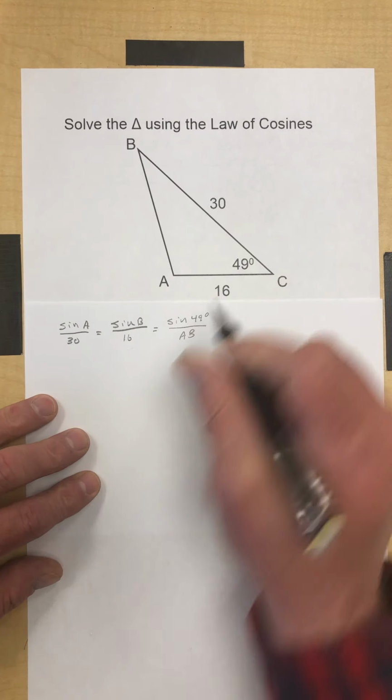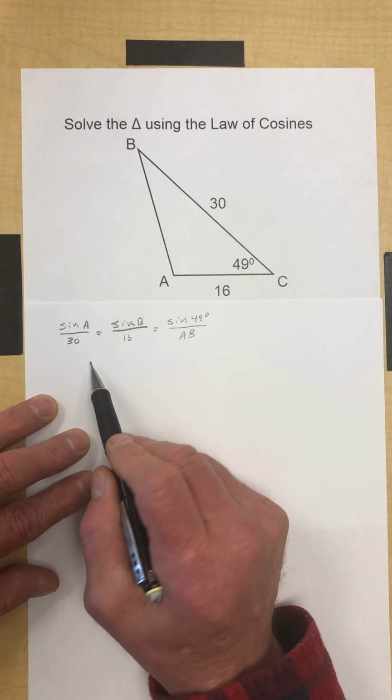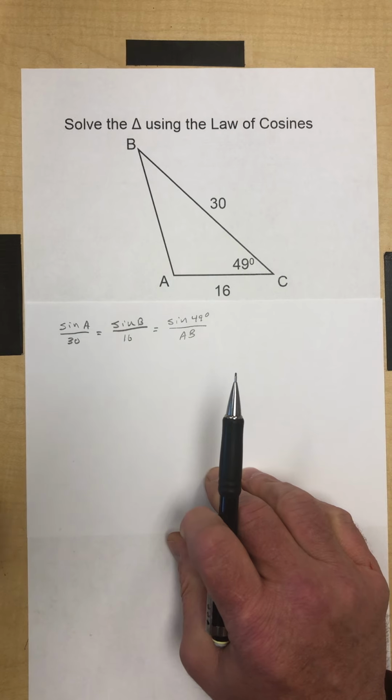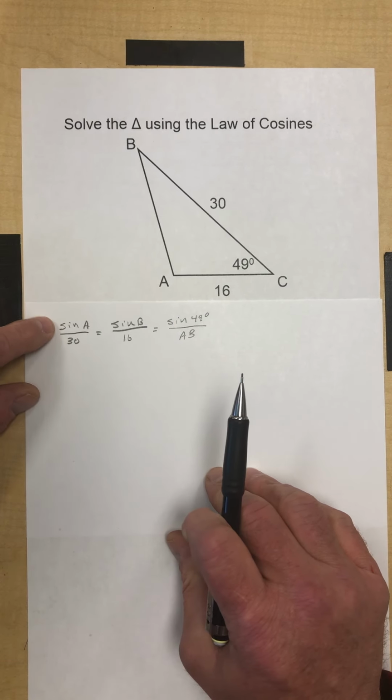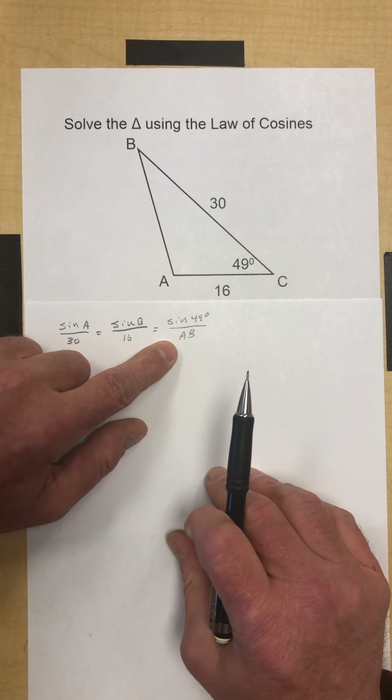And if you look at these three ratios, notice that we don't have a cornerstone ratio. We don't have that ratio where we know both the numerator and the denominator. Here we have an unknown, we don't know angle A. Here we have an unknown, we don't know angle B. And here we have an unknown, we don't know what the length of side AB is.